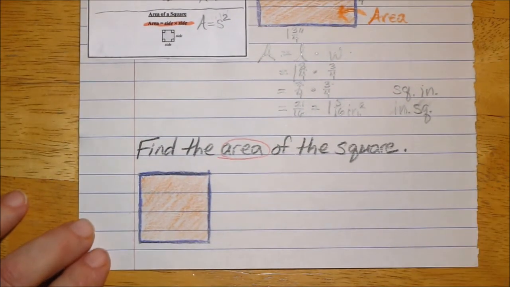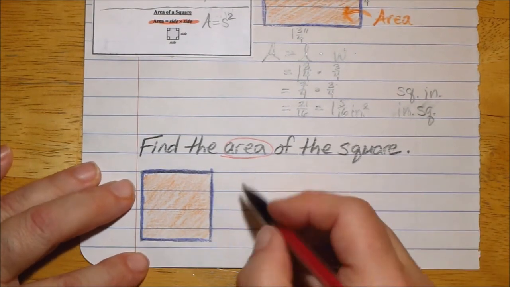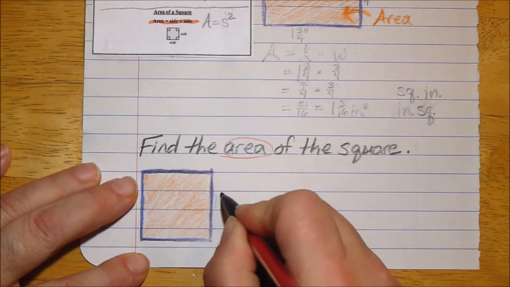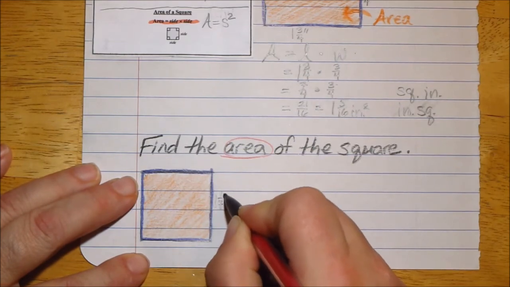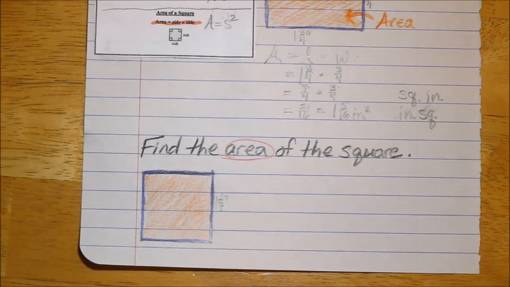And that's what we're measuring. Well, on my square here, it has a side of 1 1/4 inch. I only need to label one side because I'm telling you right here that it's a square. And if it's a square, then all of its sides are going to be the same.